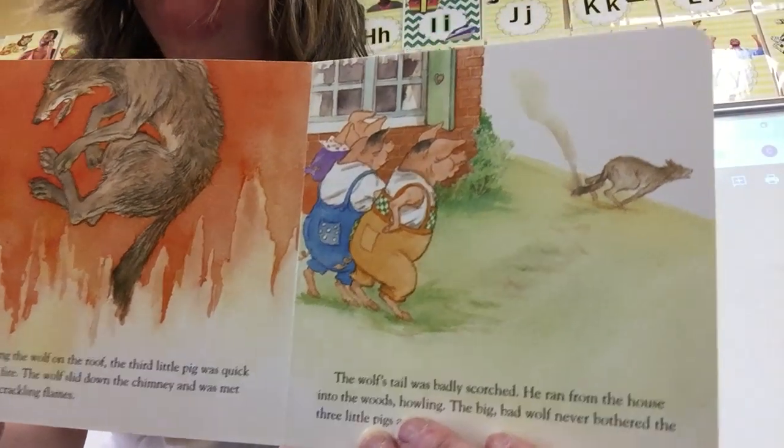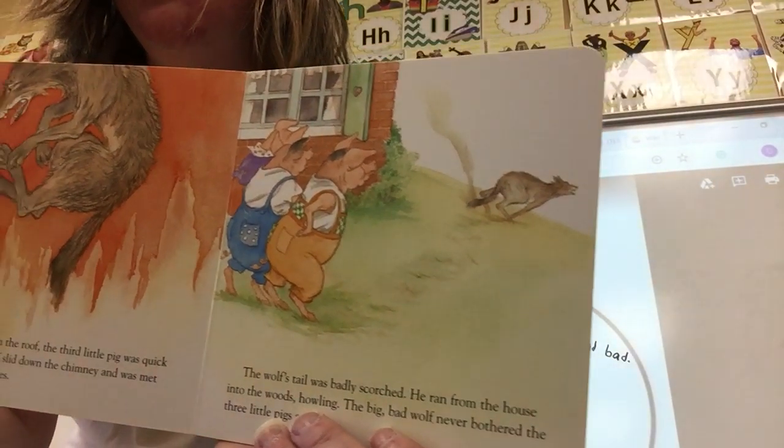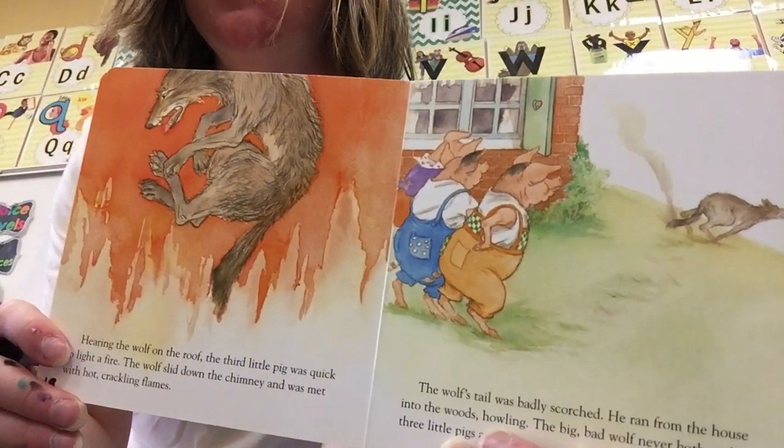The wolf was howling. He was crying so loud because he was in pain. He was hurt.